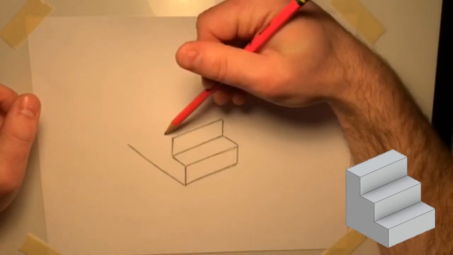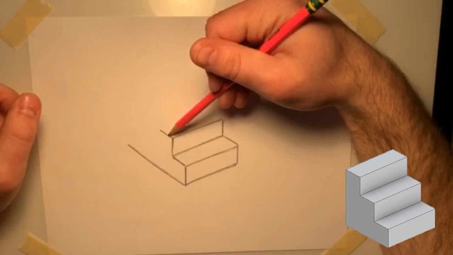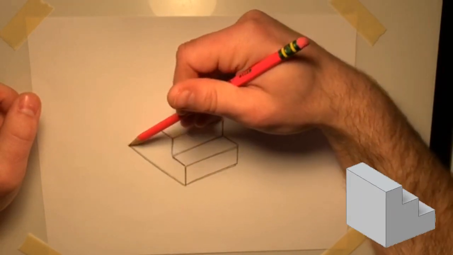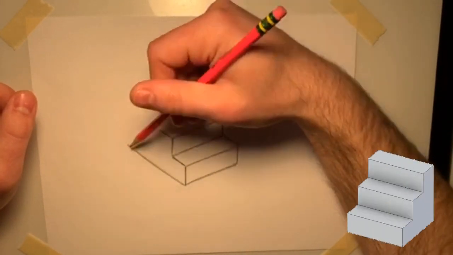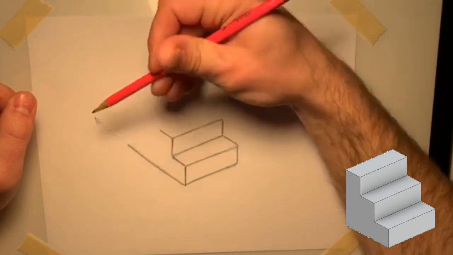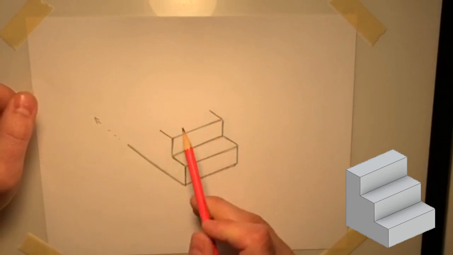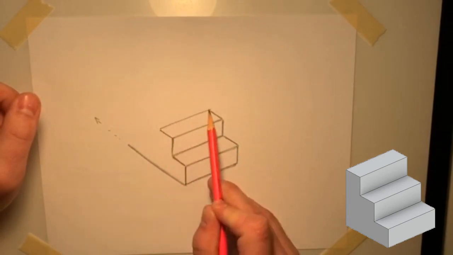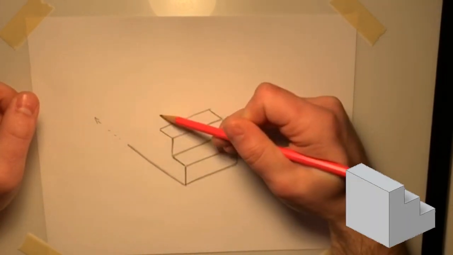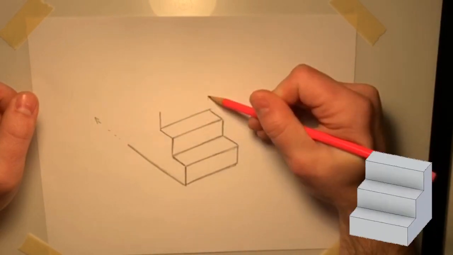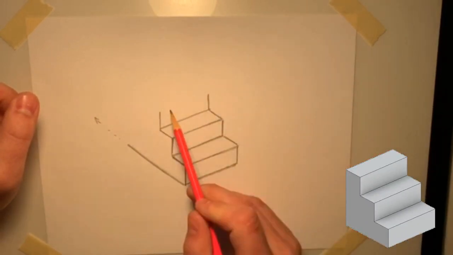Now we're going back in that width direction again. So again, these width lines are all running parallel to each other back at that angle in that direction. Try to keep those lines nice and bold, nice and sharp, nice and neat.